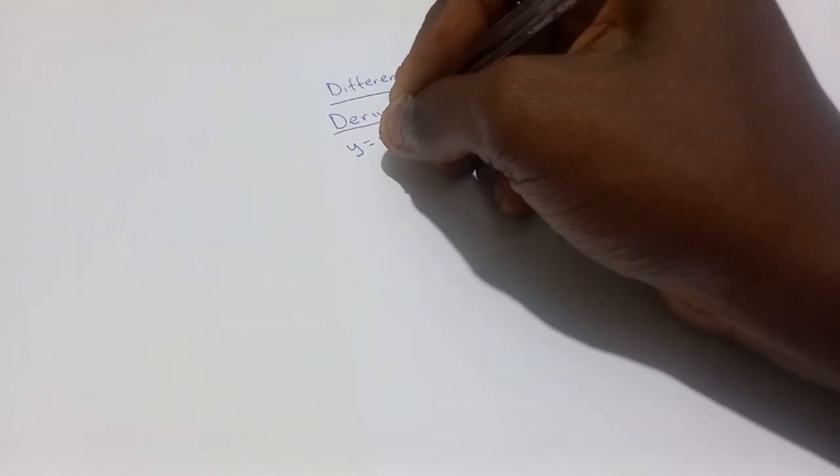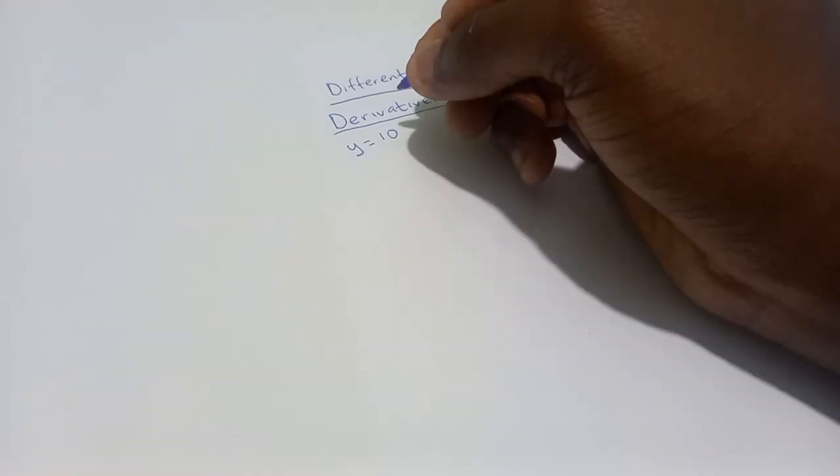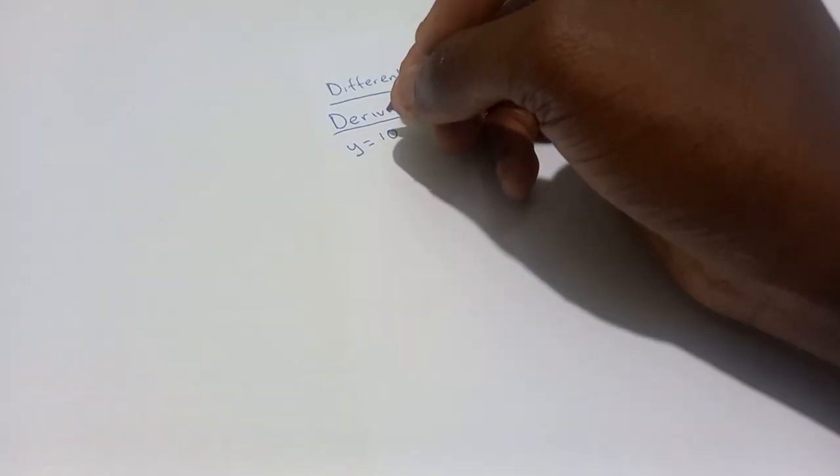So let's go into differentiation. We know that given a function, let's say y is equal to 10, and I'm told to differentiate this. How will you differentiate this?